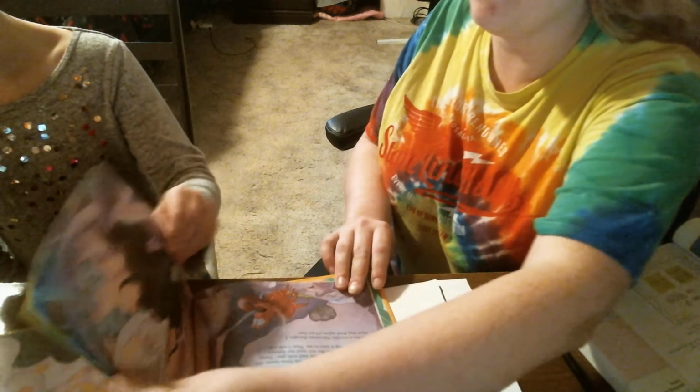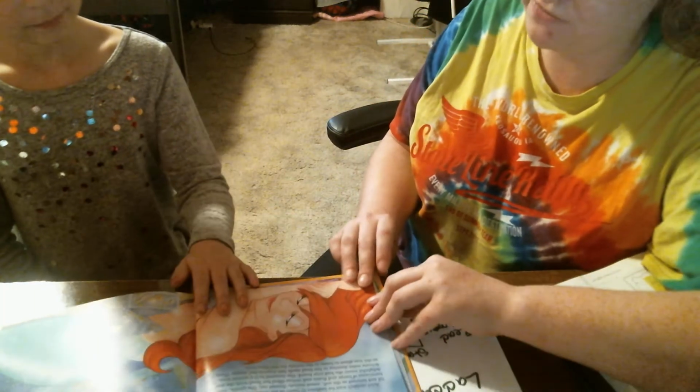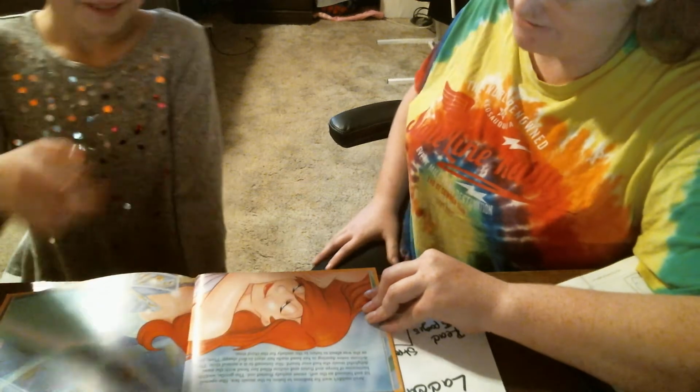So yeah, we're figuring out what she wants to use that music box for. Yeah, she's falling asleep.